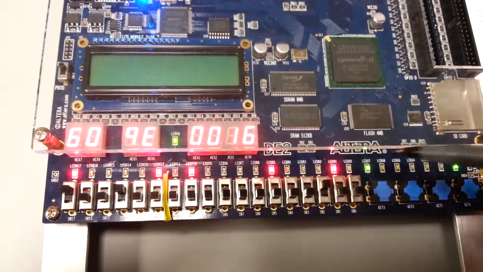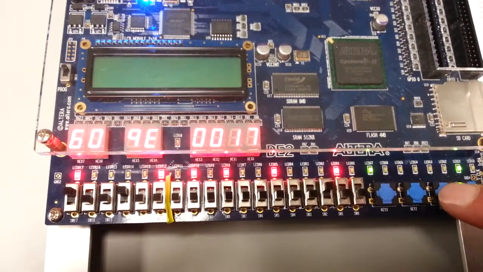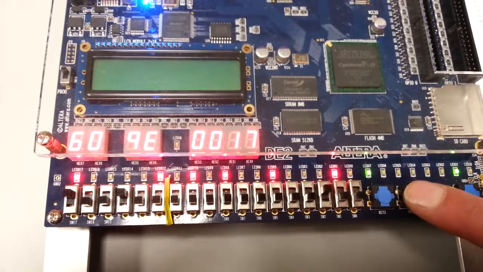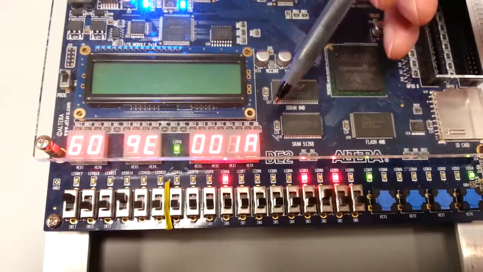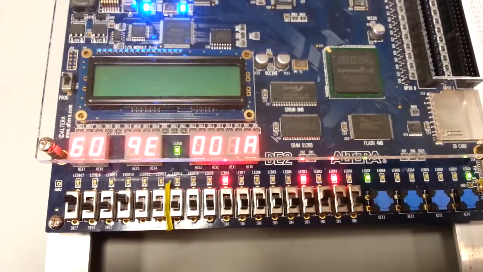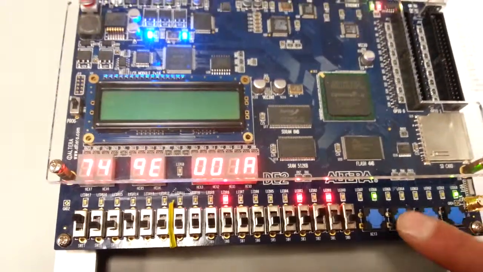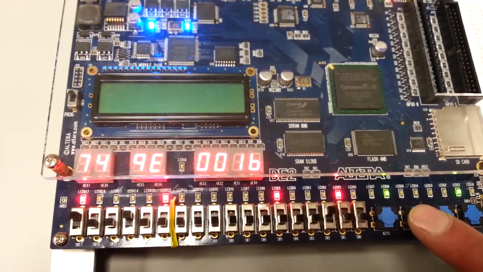Yes, the 0 flag is up, so it was correct. We jump to 1A, which is the next check of the lower byte.